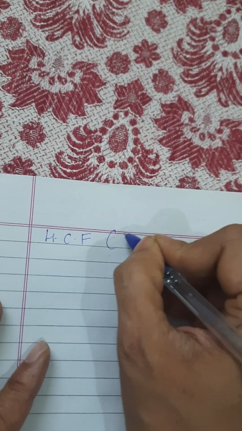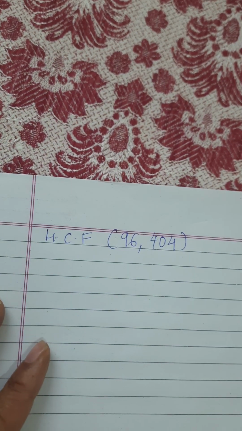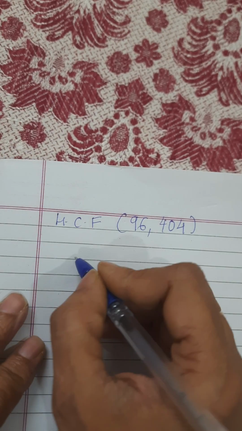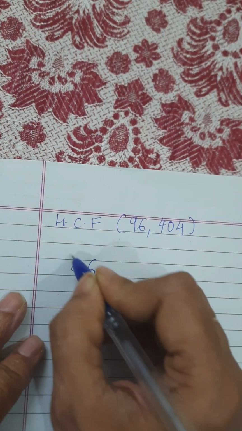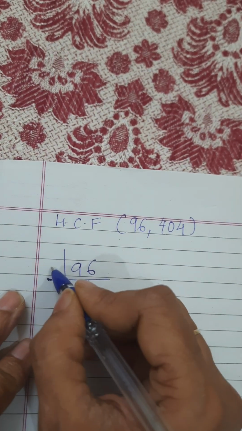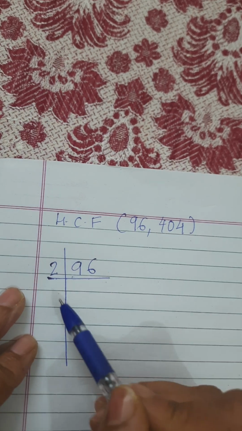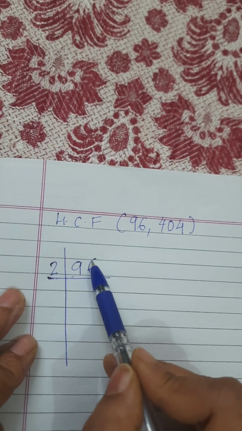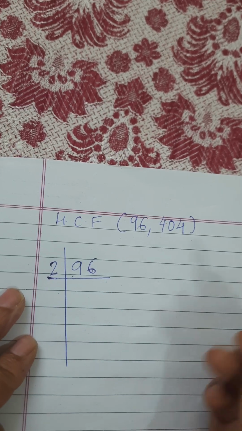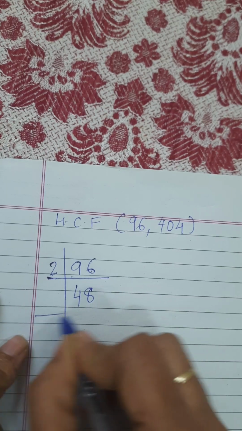96 and 404. Now how do I find the factors of these big numbers, prime factors, right? So what I do is I write 96 like this, and I start dividing it by the smallest number, which is 2, right? So 96 is divisible by 2. Yes. How do we know? Because 6 comes in the table of 2. Okay. So you write 2 4s are 8, 2 8s are 16.